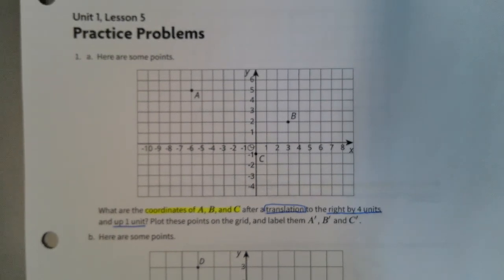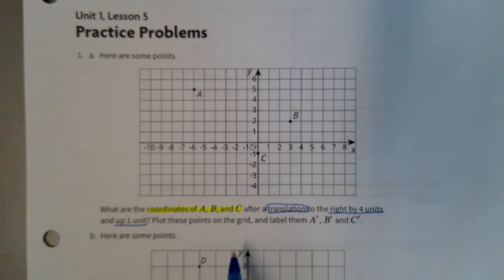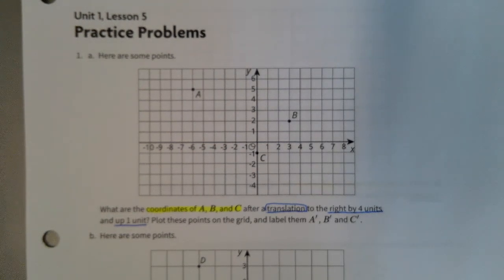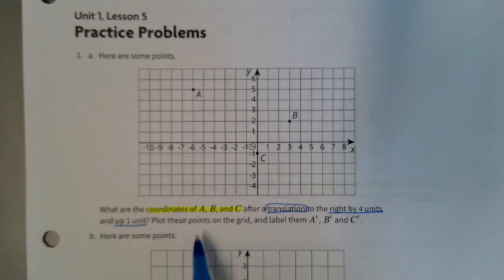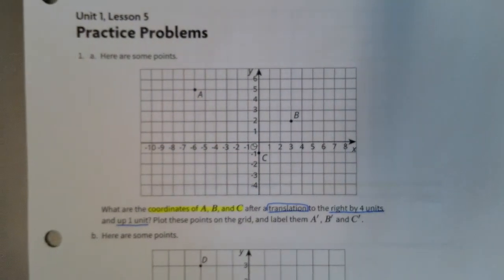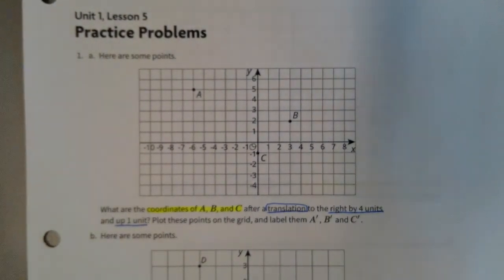Here we go with a little bit of help for the homework, just to provide some direction. Make sure that we understand what we're doing. For problem number 1, here are some points, coordinates A, B, and C, after a translation to the right by 4 units and up 1 unit. Plot these points on the grid and label them A prime, B prime, C prime.